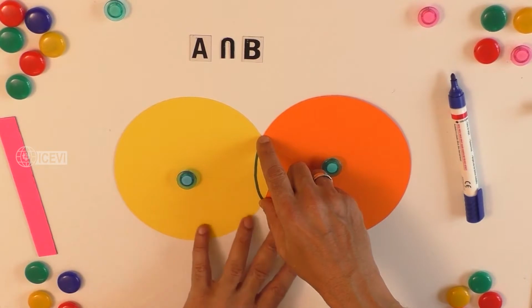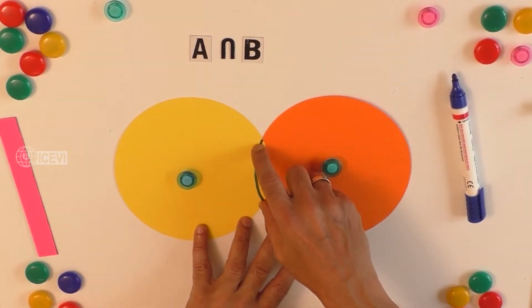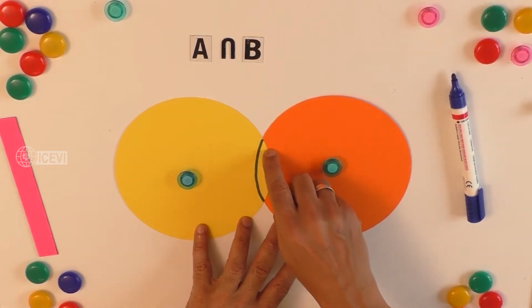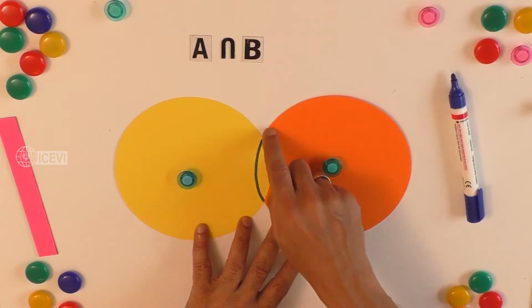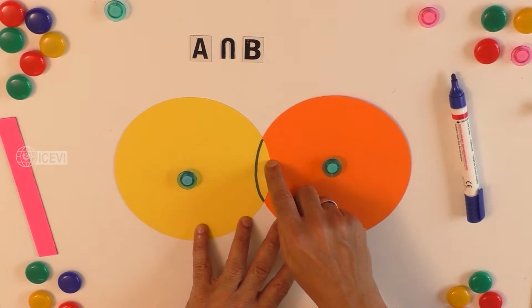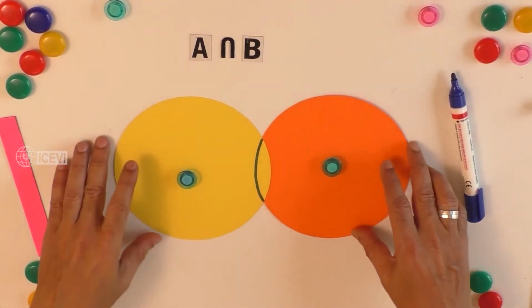So let the child keep the fingers at the connecting points and then guess, yes, the circle A is on top of circle B, so the intersecting area is a small one.